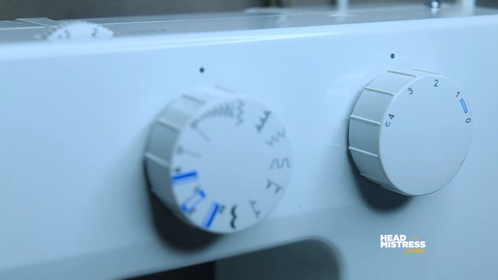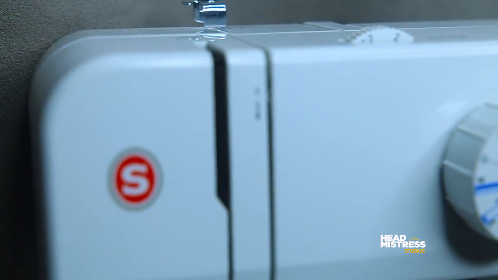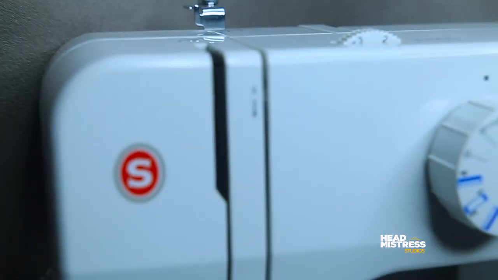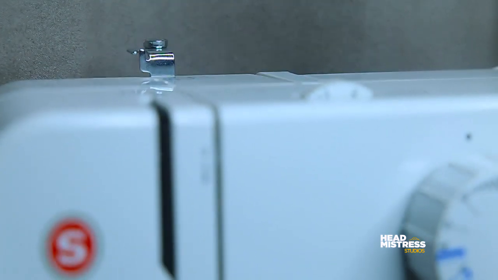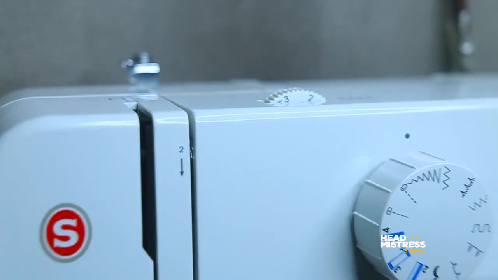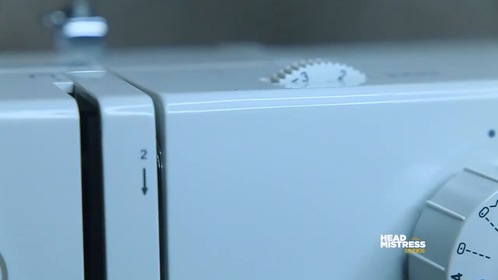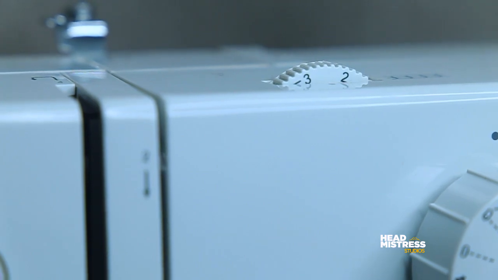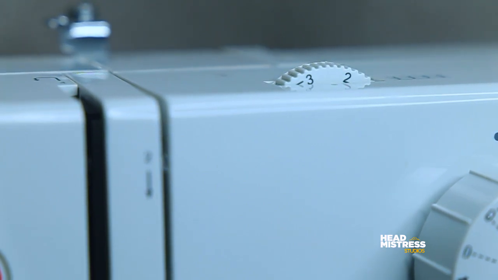Now let's move on to the tension. This is the tension right here. Let me zoom in so that you guys can see it well. My tension is always placed between the numbers 2 and 3. Every fabric needs its own stitch tension.